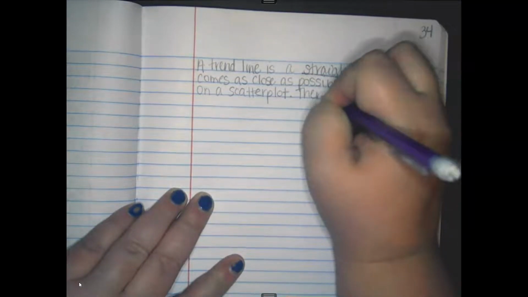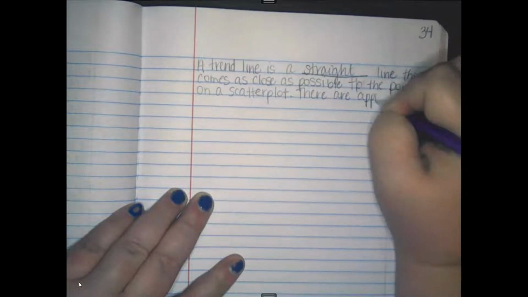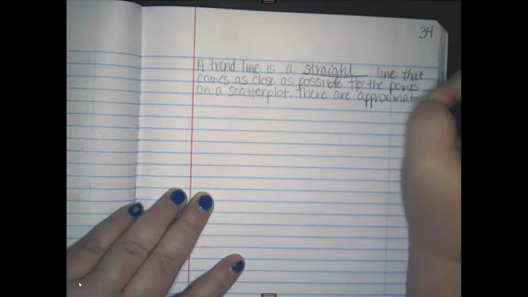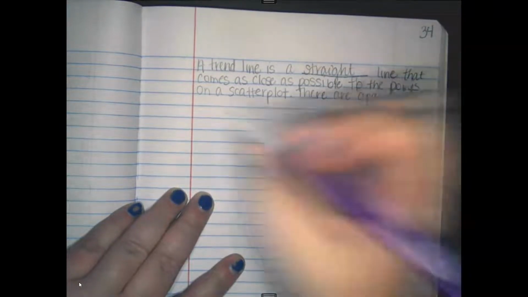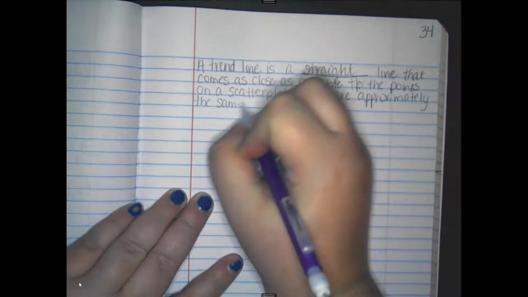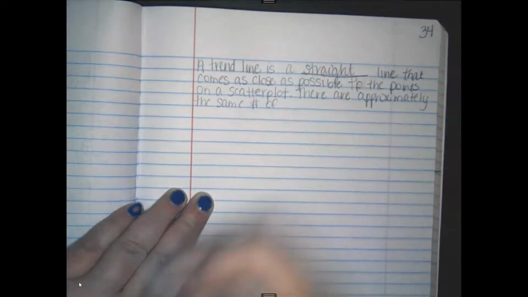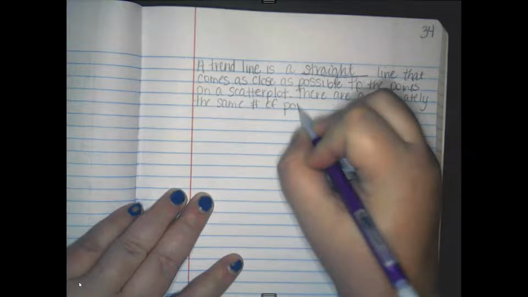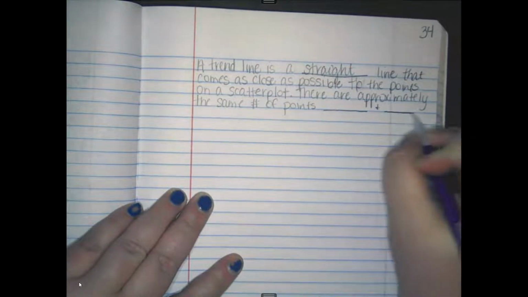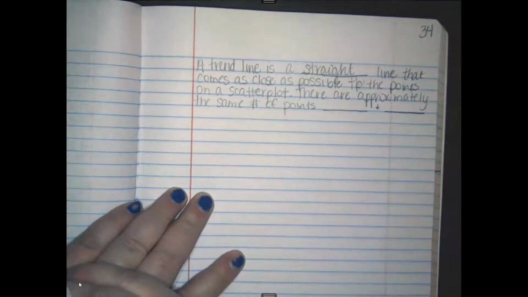There are approximately the same number of points, blank and blank.